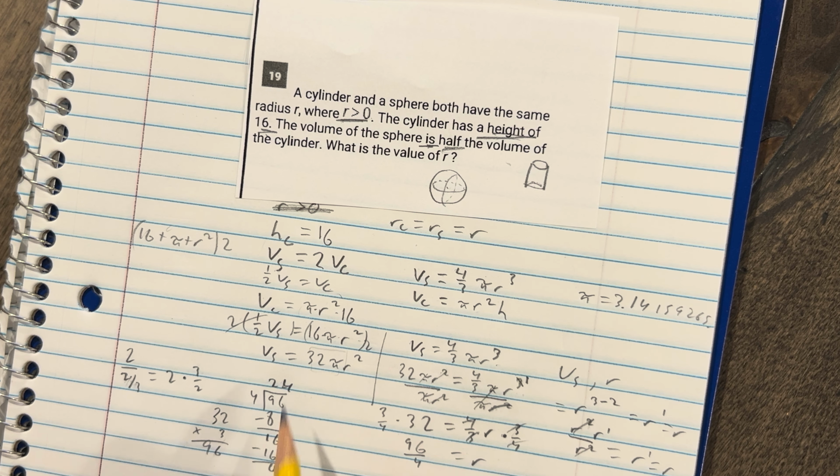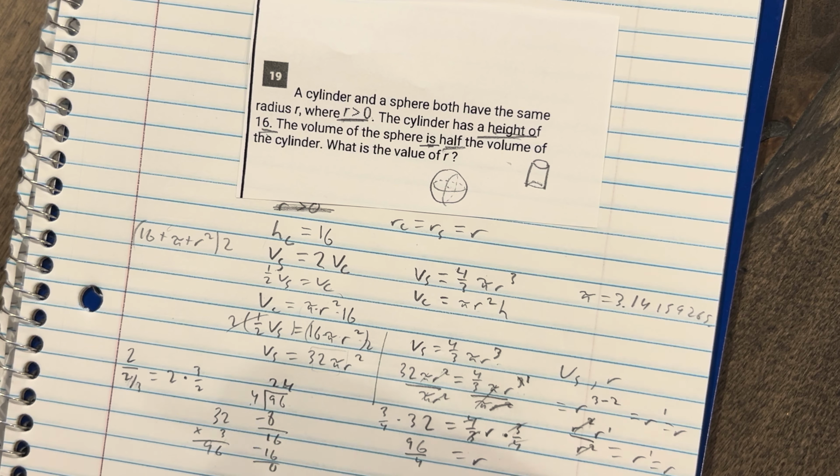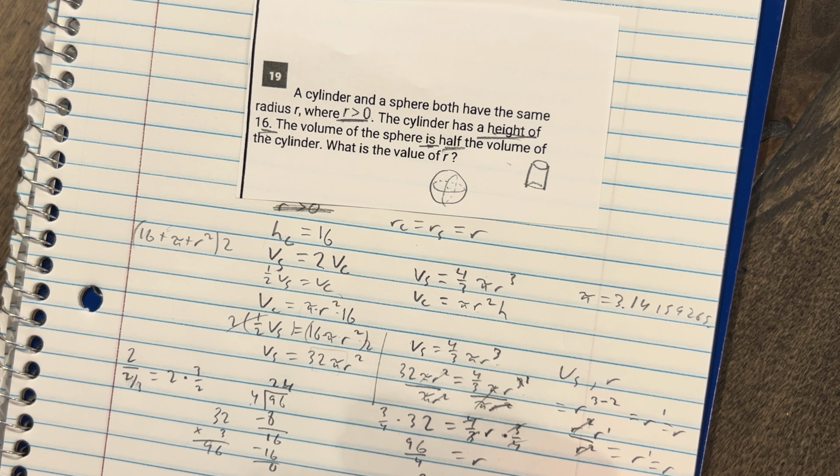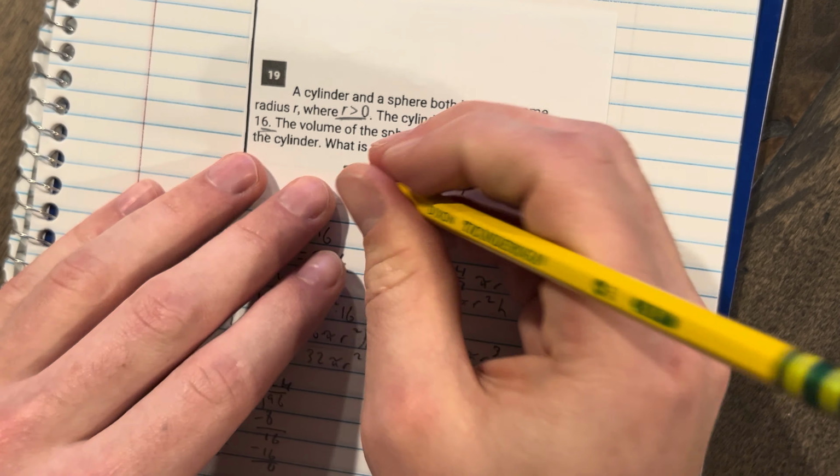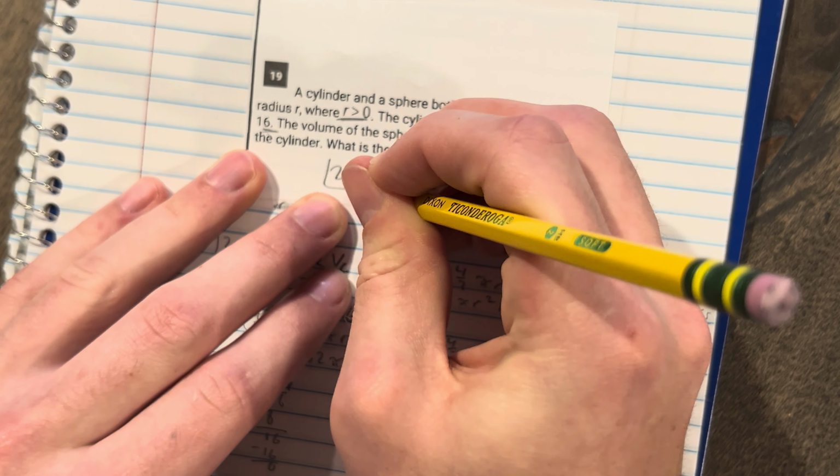So either way, we have 24. We did our long division, so we know for sure it's 24 if you don't like the mental trick. So we have 24 equals r. Our value for r equals 24.